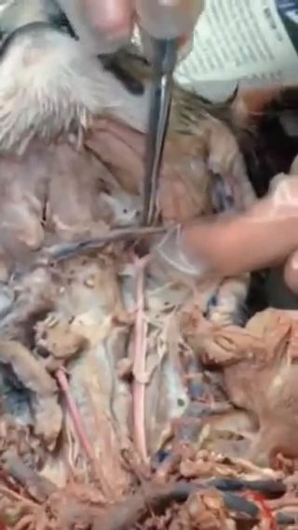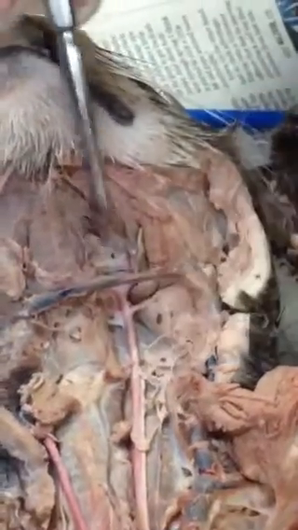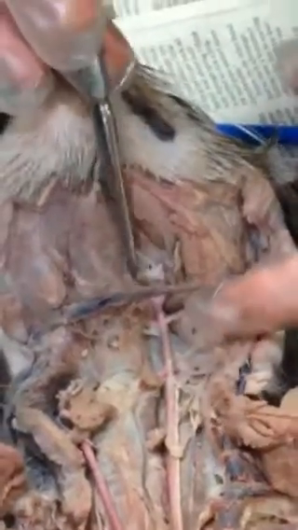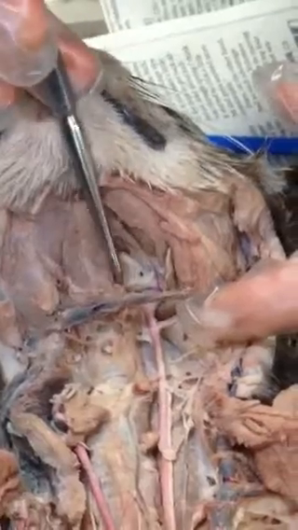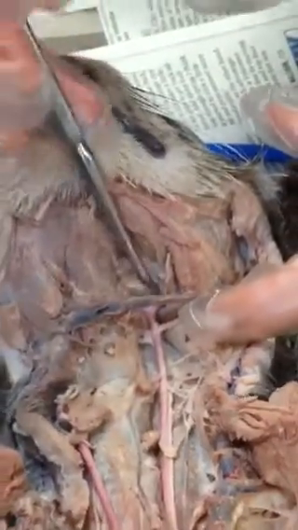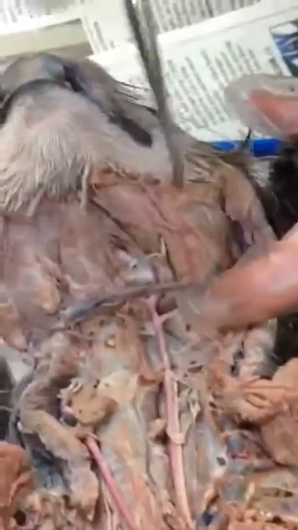So if you follow your common carotid artery all the way up, you're going to come up here, the part that runs right here more towards the center of the cat, that's going to be your external carotid artery. The one that continues to run straight up this way is the internal carotid artery.